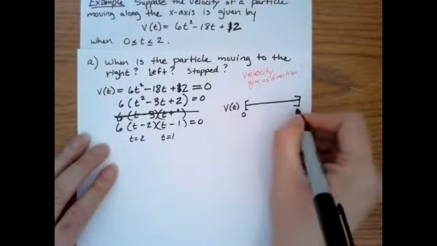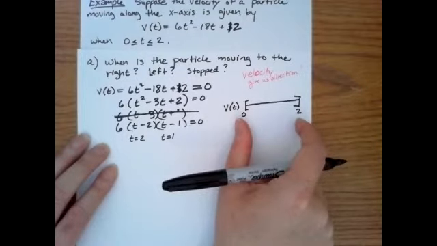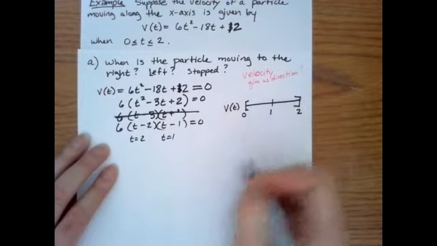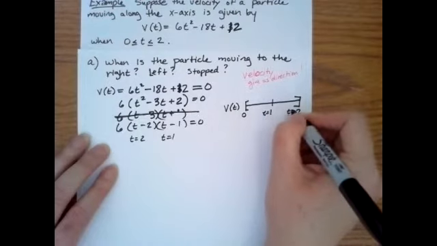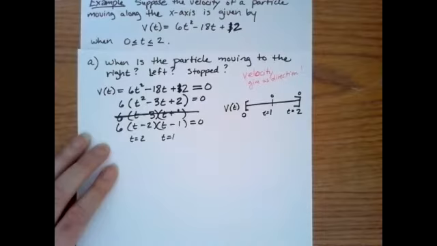Time goes only between 0 and 2. I'm not going to make it a number line. I'm just going to make it this interval from 0 to 2. And 1 is also a critical point along with the 2, so we'll put 1 in there. These are t values. Velocity values at time 1 and time 2 are both 0.